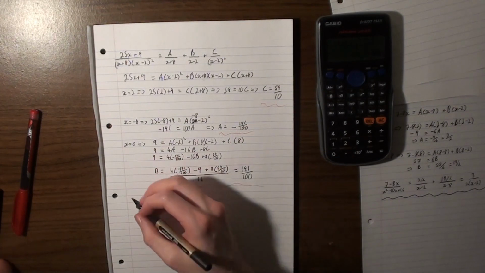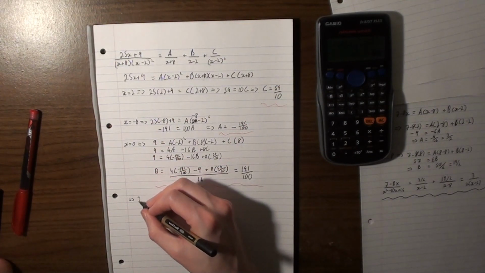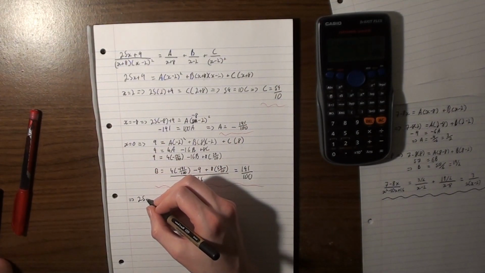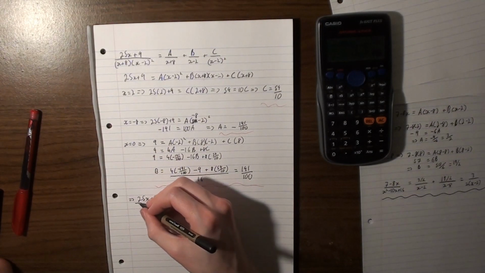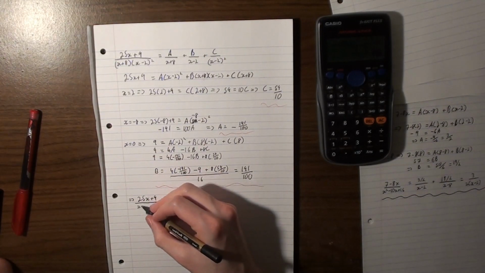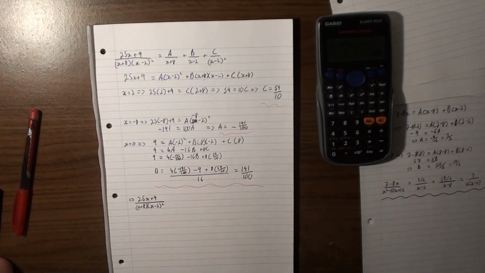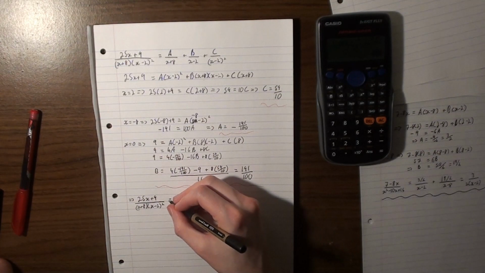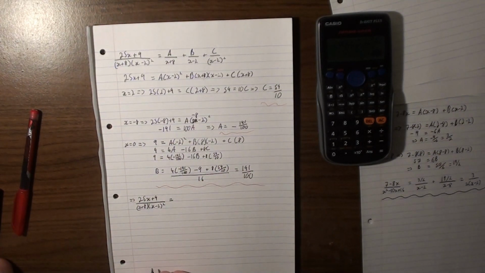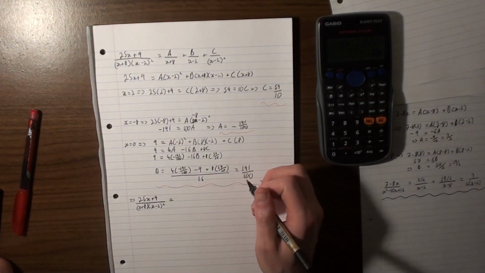So that means that 25x plus 9 over x plus 8 times x minus 2 squared is equal to, where were we for 8?